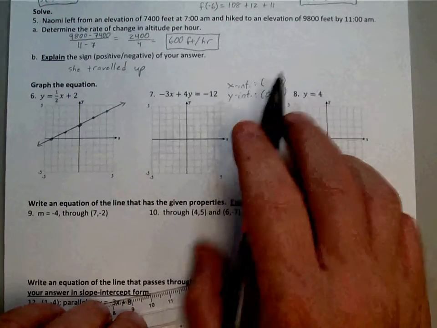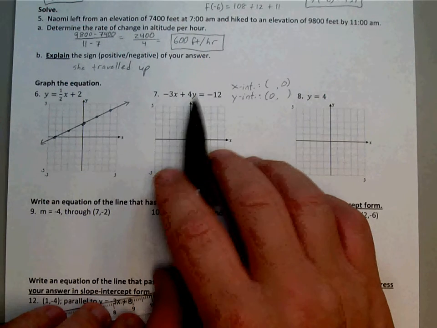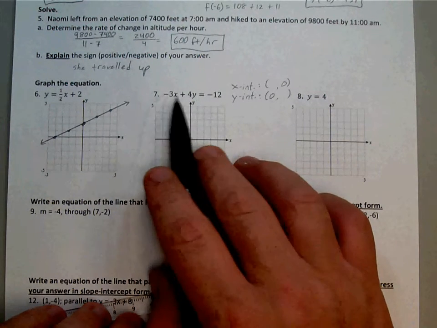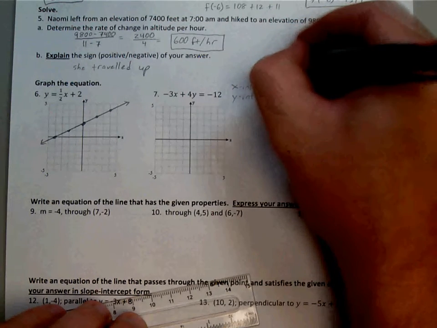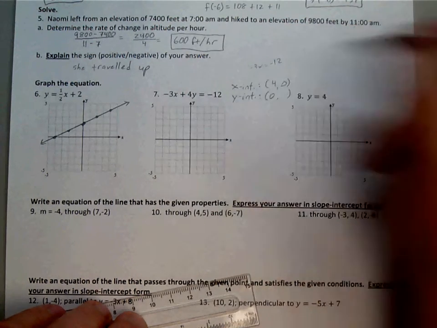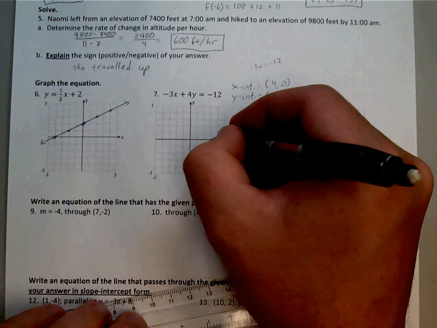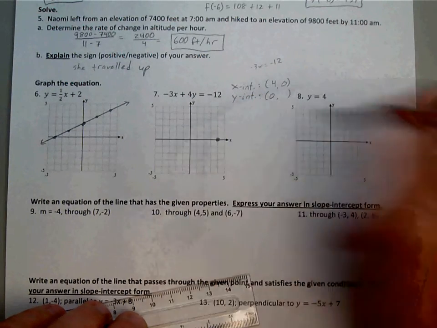So to find your x-intercept, plug 0 in for y. So 4 times 0 becomes 0. You're left with negative 3x equals negative 12. So divide that by negative 3, you get 4. So our x-intercept is 4, positive 4. So go on the x-axis to positive 4, put a dot.